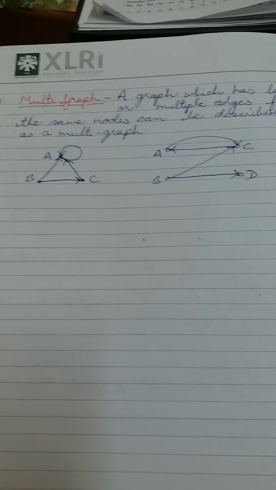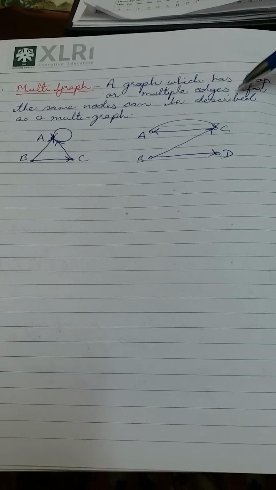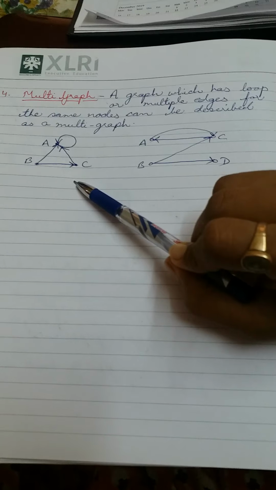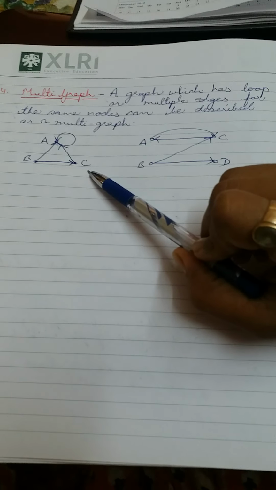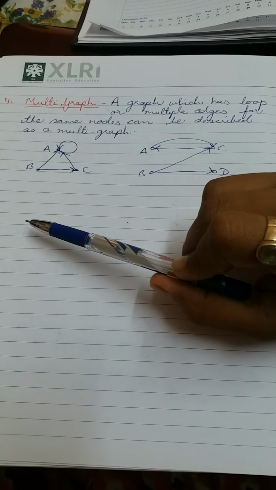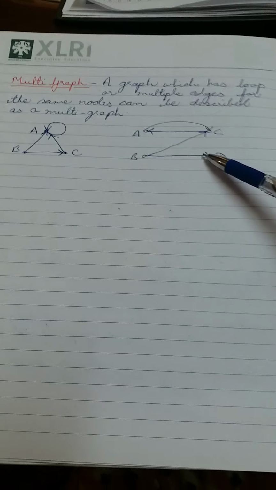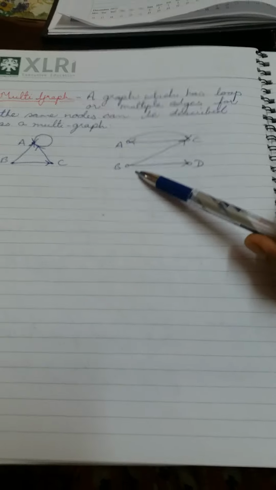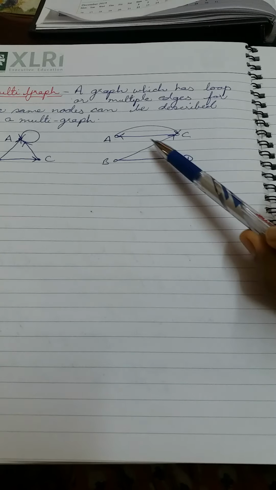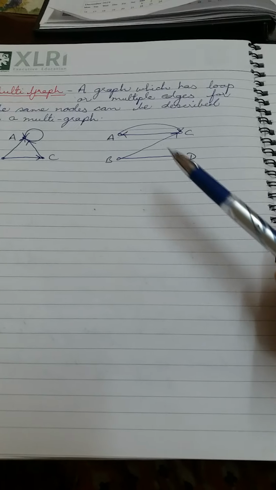Now it's multigraph. A graph which has loops or multiple edges for the same nodes can be described as a multigraph. Like in this graph, A, B, C, 3 different nodes are there and there is a self loop on the vertex A. That means it is a multigraph. In this diagram, A, B, C, D, 4 different vertices are there and between A and C, there are 2 paths, A to C, C to A. It's a directed graph.